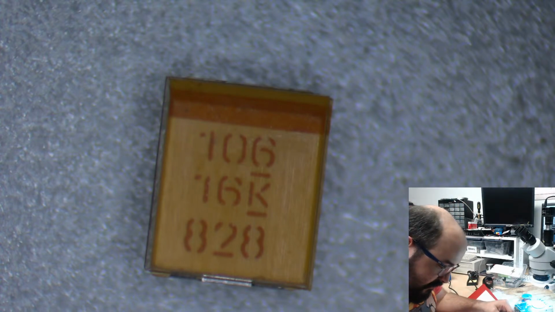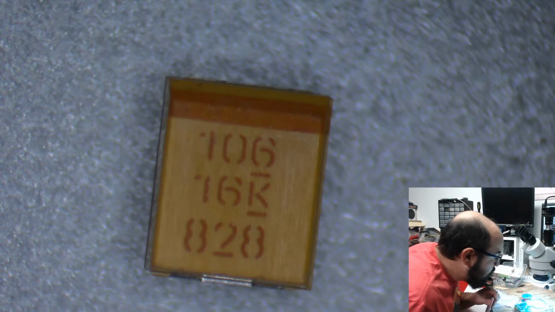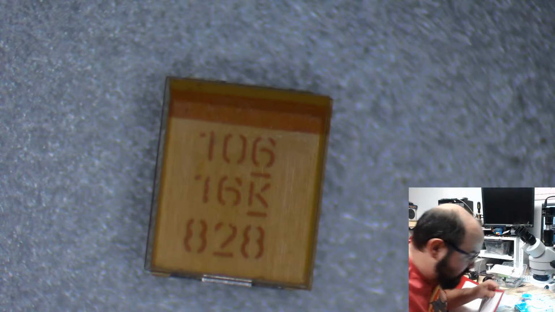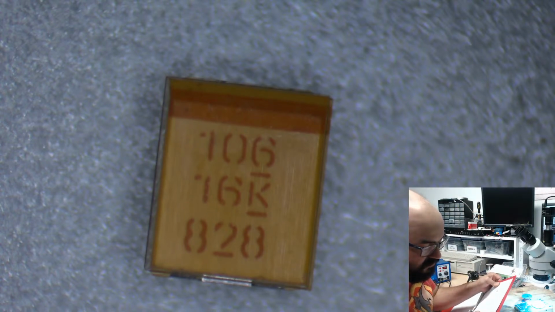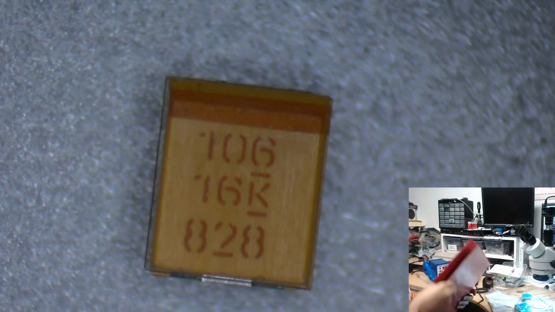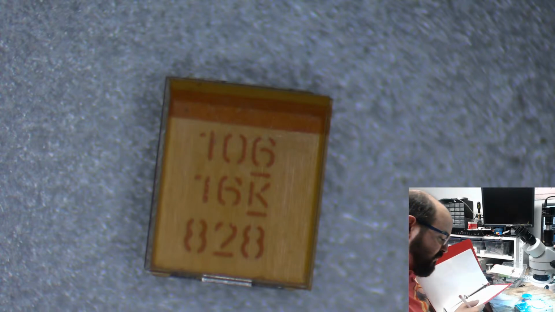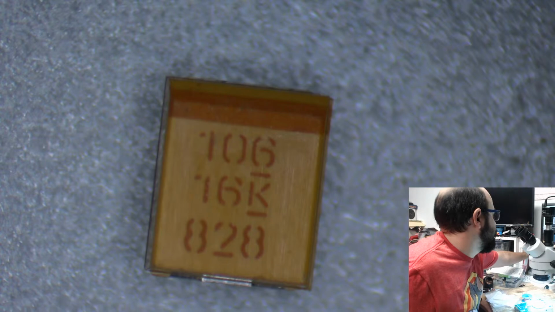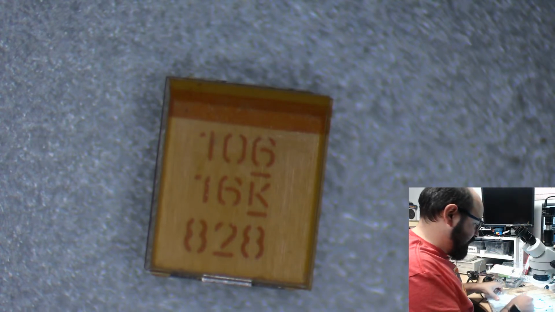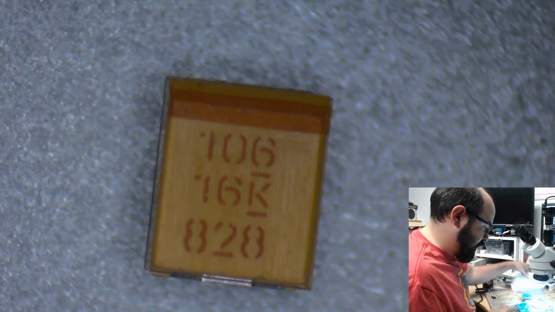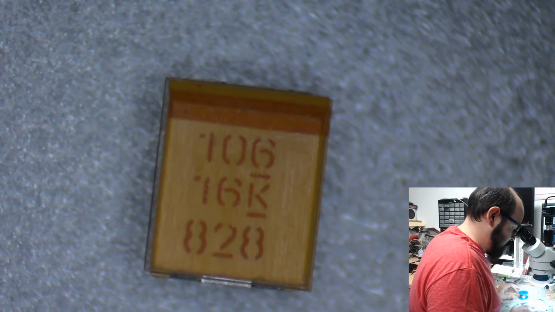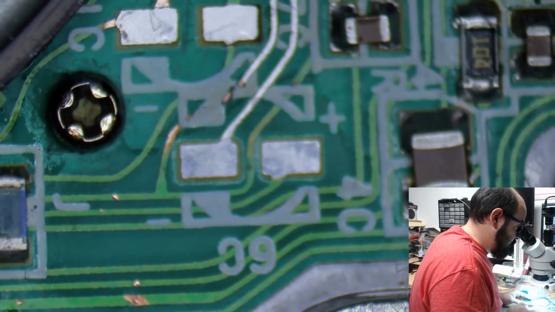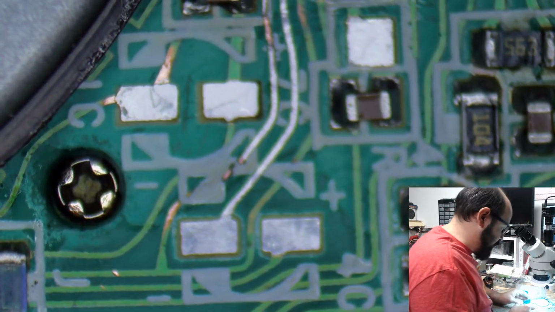So that's 7C, and the one over there is 4C and 6C. That's fine. All right, so we're going to do the 10 microfarad one first. That's the one furthest away from that black chip, and that's the one that we took out of the bag. So perfect. Let's take a look at this area again. Focus. That doesn't look too bad. We should be okay.